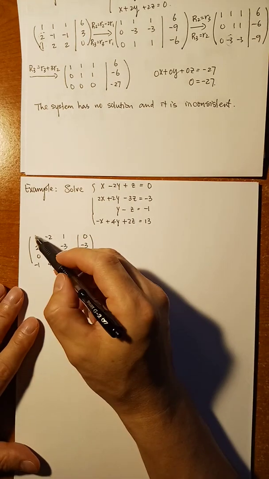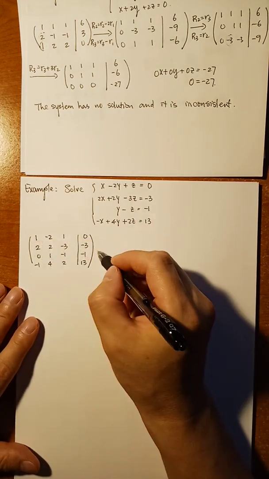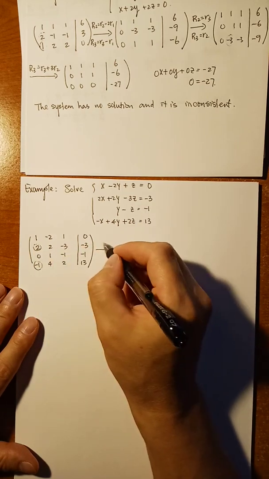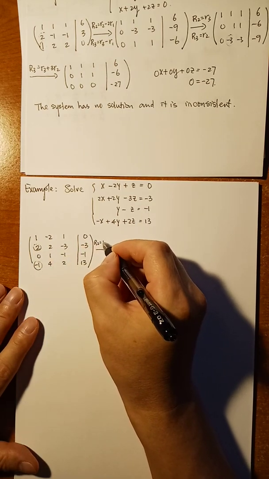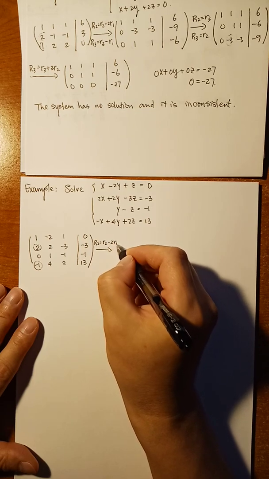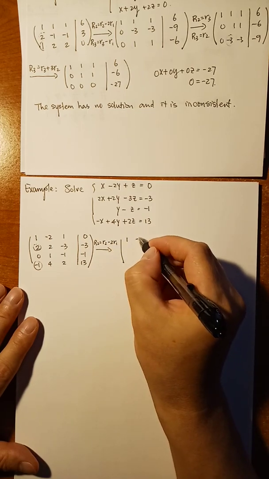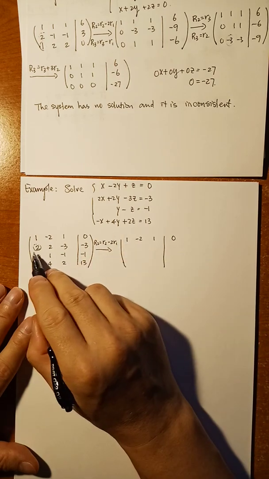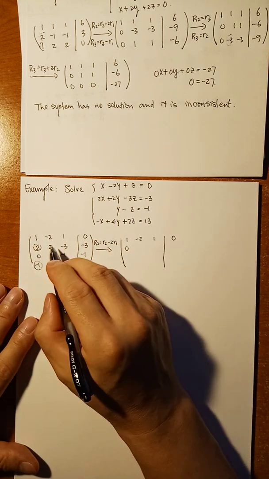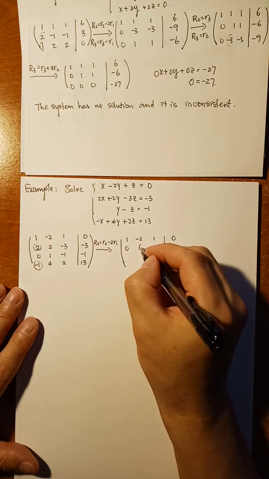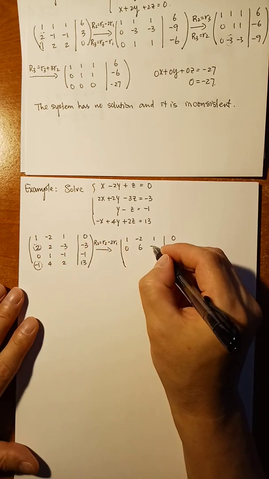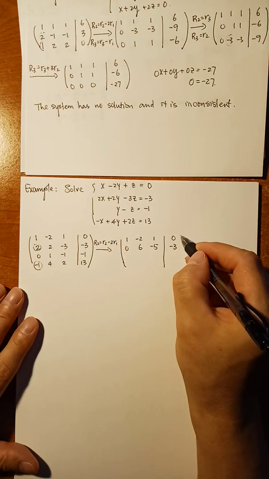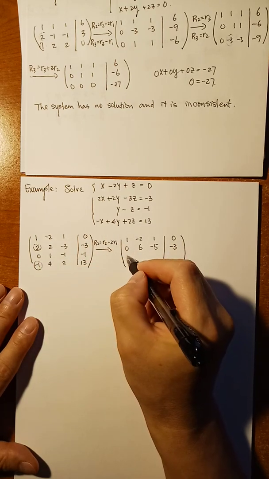Well, this position is already 1, so good. We just make this part a 0 and this part a 0. So row 2 is old row 2 minus twice row 1. Row 1 is there. Row 2: 2 minus 2, 0. 2 minus negative 4, 6. Negative 3 minus 2, negative 5. Negative 3 minus 0, negative 3. This is already 0, let's copy it.